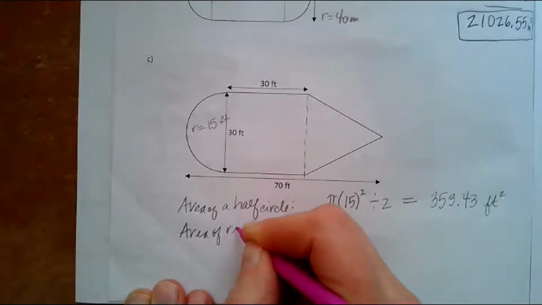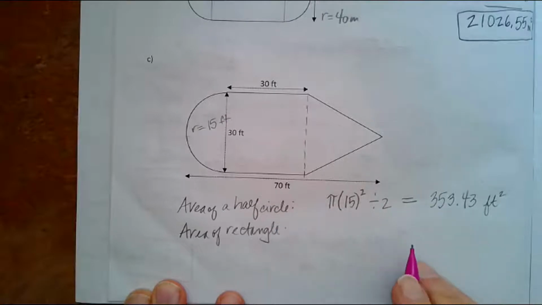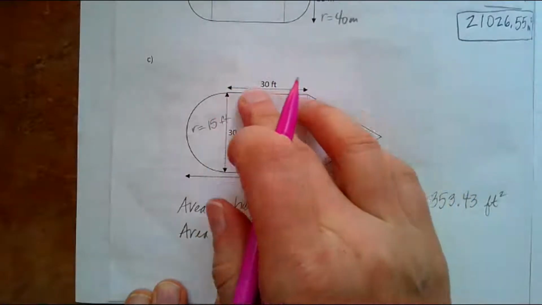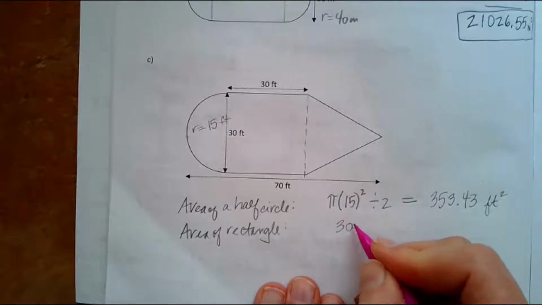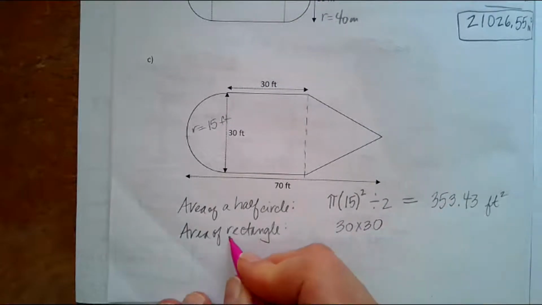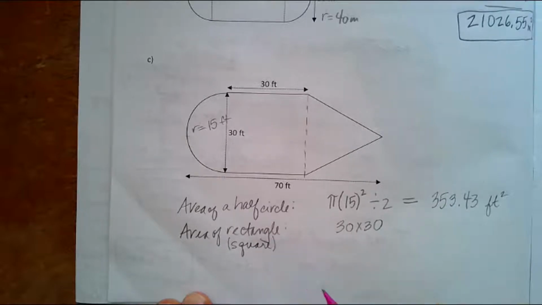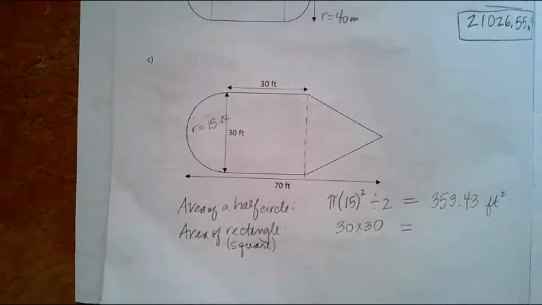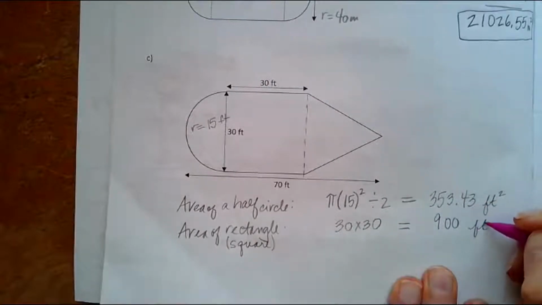Okay, so now I'm going to do my area of rectangle. Those are usually straightforward. Kind of what you see is what you get. Well, that's just 30 by 30. It's actually a square, right? It's a special kind of rectangle, a square. It's not wrong to say it's a rectangle. A square is a special case of a rectangle. So 30 by 30 is 900 feet squared.